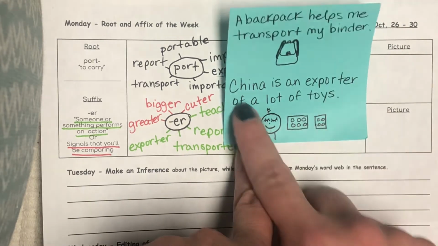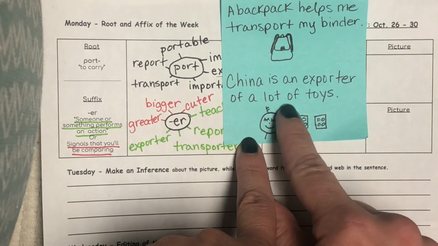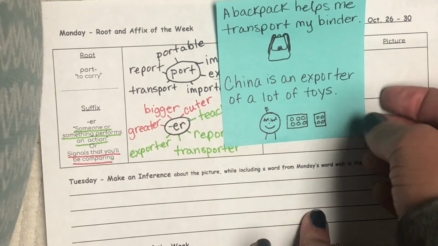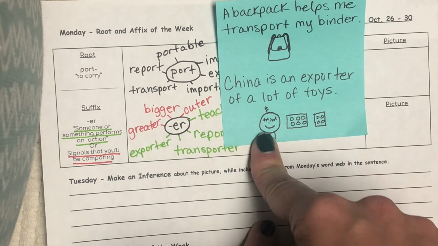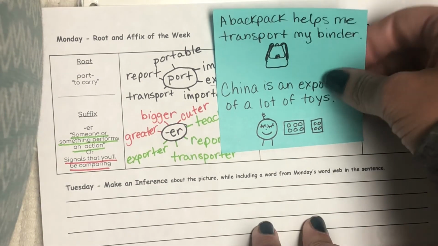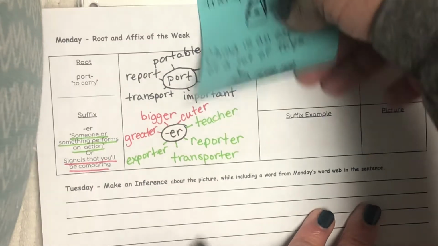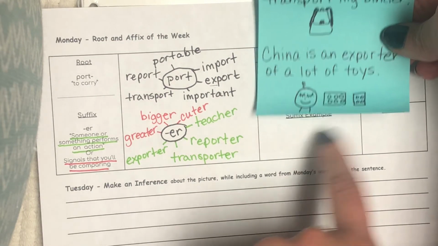And then for ER, I said, China is an exporter of a lot of toys. And then that's supposed to be like a doll or a baby, and these are my attempt at some sort of Legos, off-brand Legos, really. But I would put my sentence and my picture.